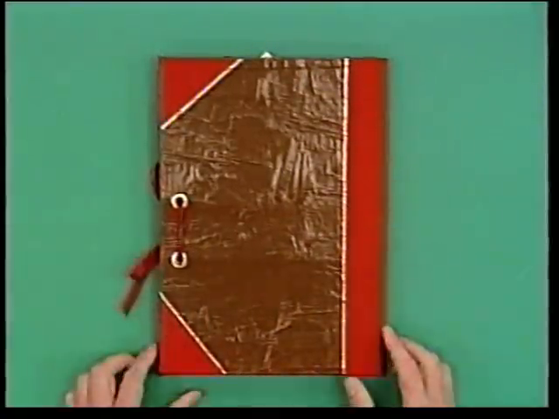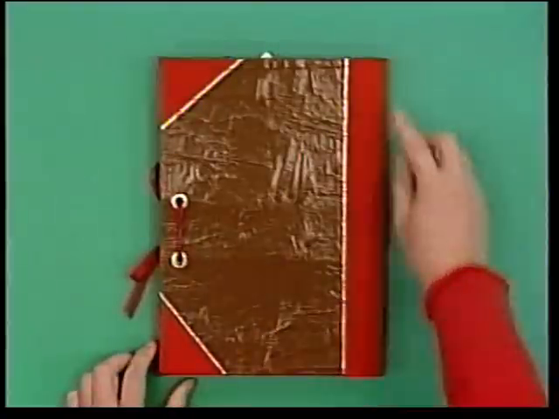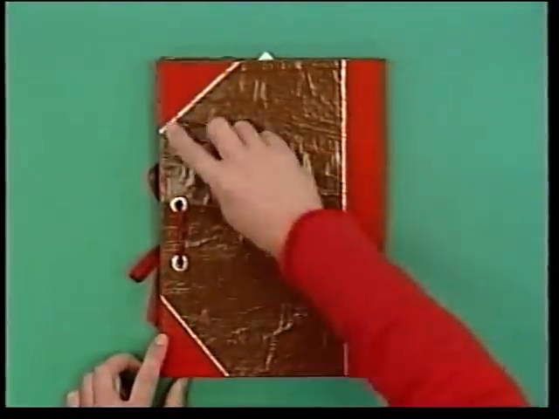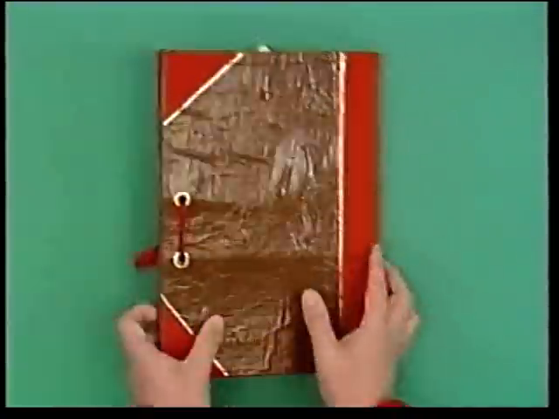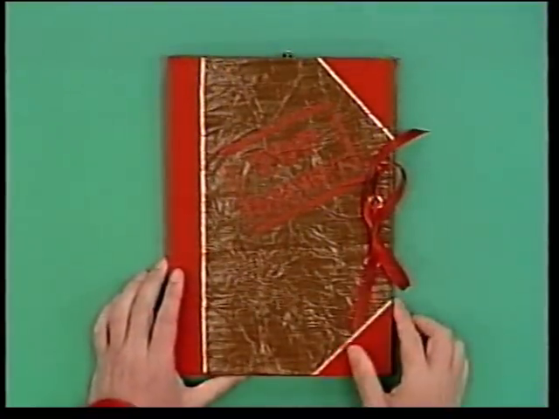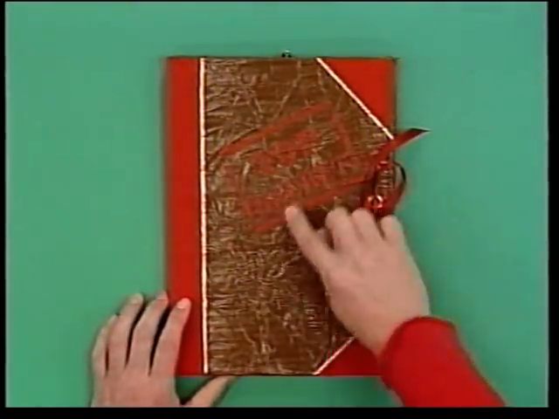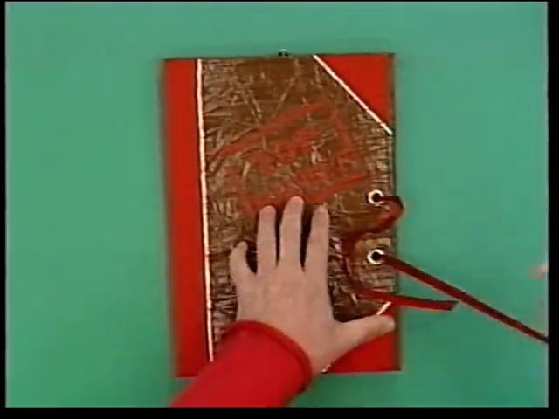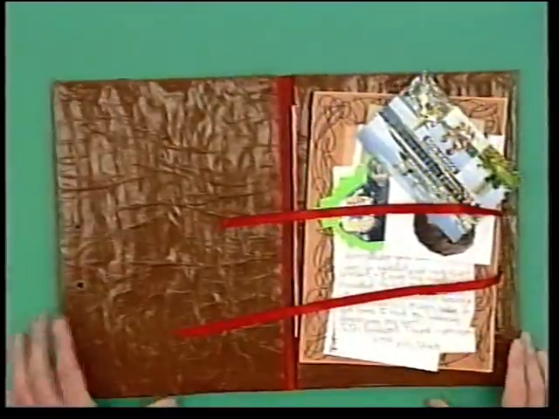Look at that. I've threaded some ribbon through there. And see what else I've done here? I've used a gold pen to just really finish it off along these edges and around the holes. And on the front, I've painted Top Secret, because of course it is. And then you can open it up and use it to keep lots of things inside.